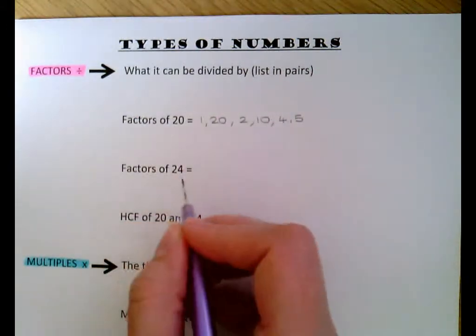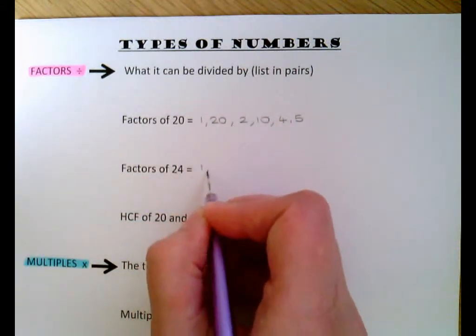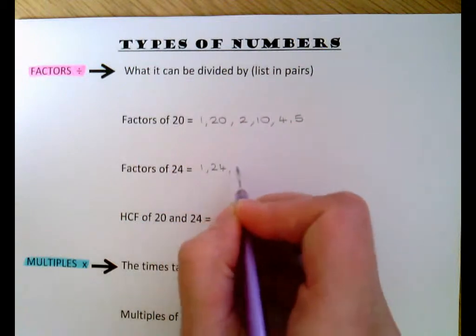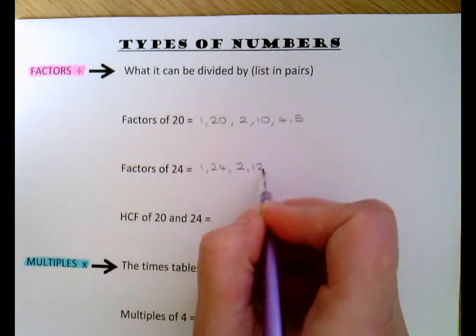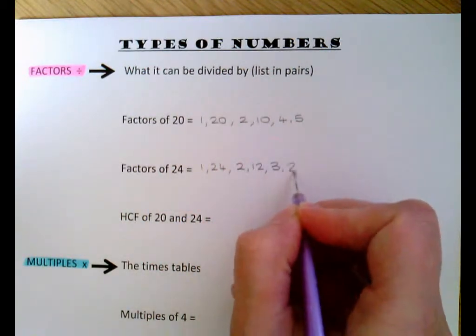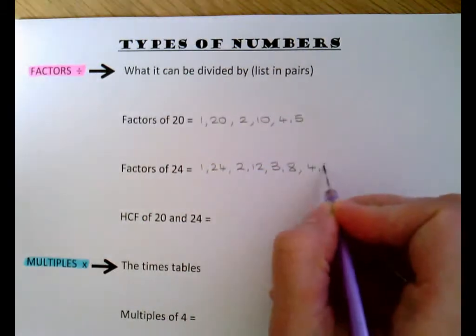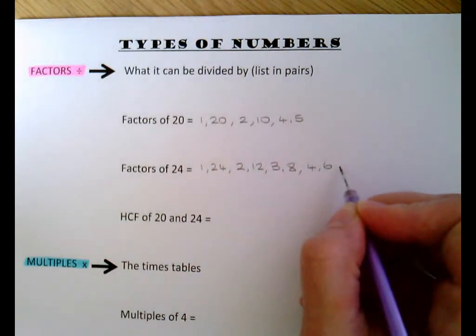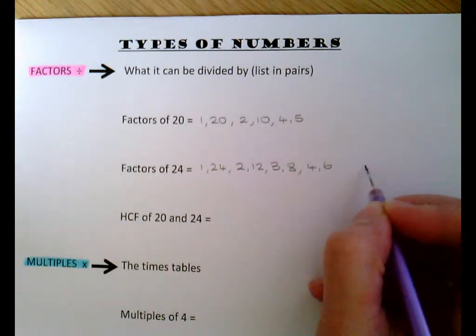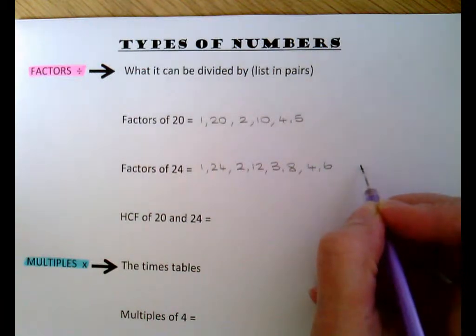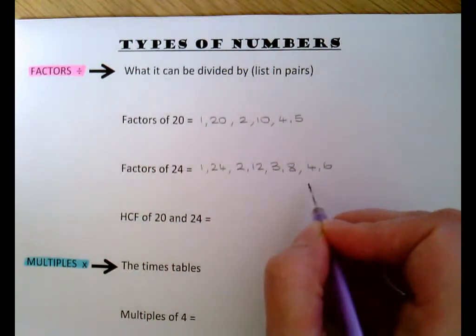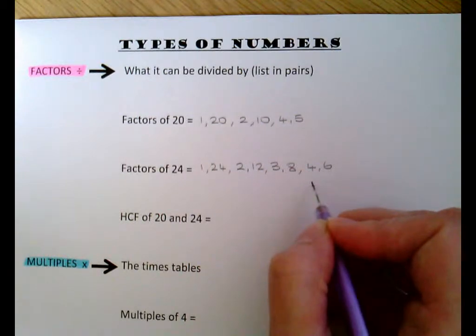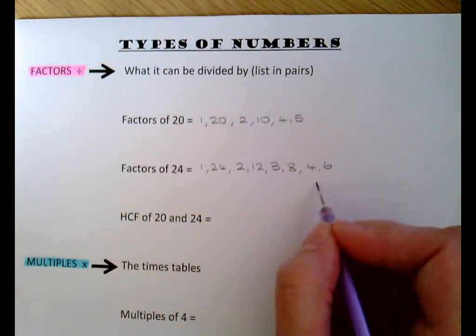Then factors of 24 start again with 1 and the number itself. So 1 goes into 24 times, 2 goes into 12 times, 3 goes into 8 times, 4 goes into 6 times, 5 doesn't go into it, and then you're back to 6 and 4 again. If you're not very good with your tables, then yes, this will take you a wee while, but you'll still be able to get them all if you list them in pairs.